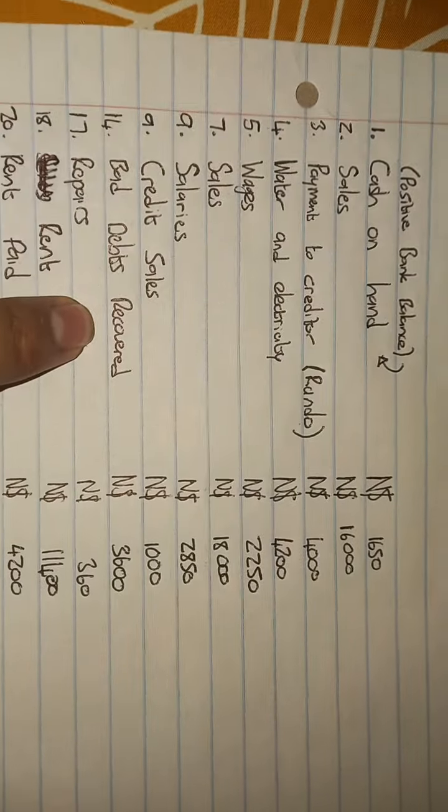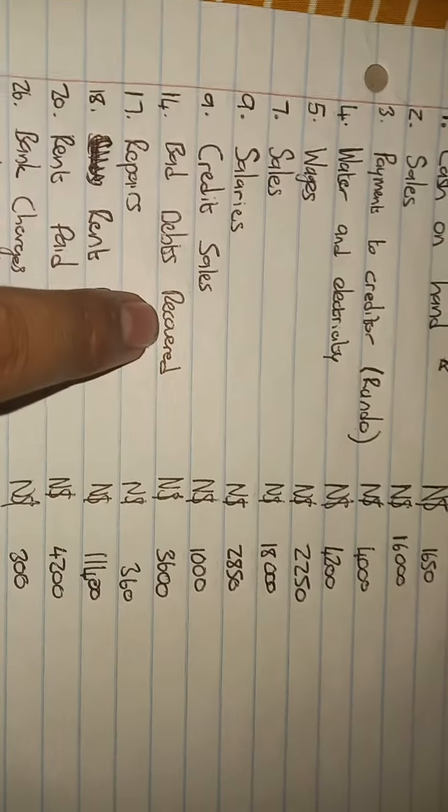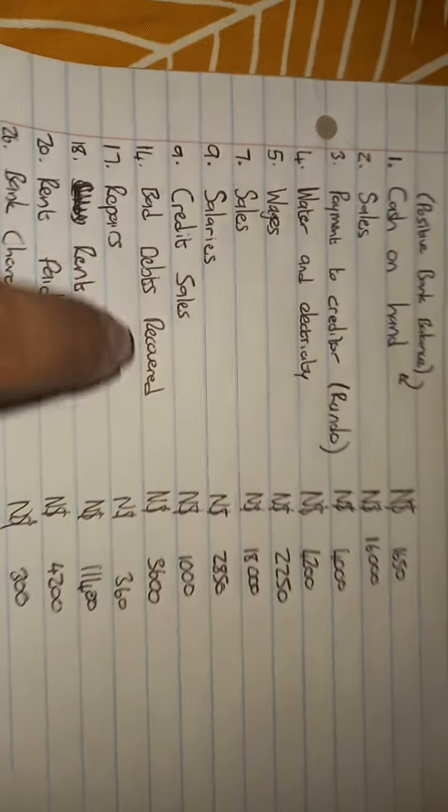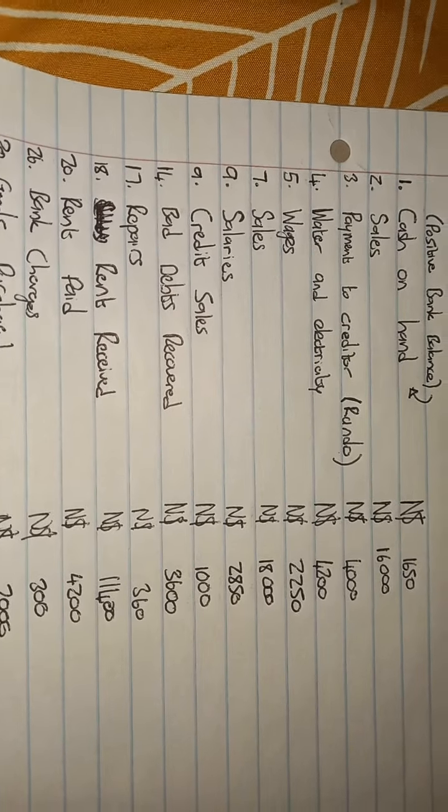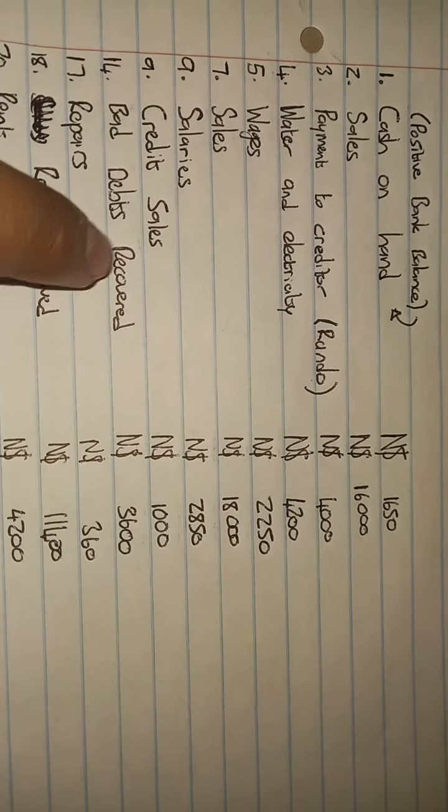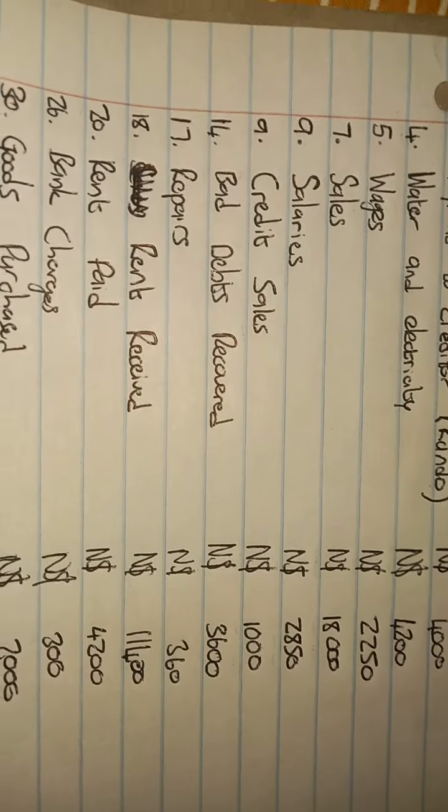Bad debts recovered also falls under debtors to some extent, but in this case, bad debts recovered is an income because we get taught that bad debts are when your debtors don't pay you back and something happens like they declare bankruptcy or they're declared insolvent or whatever, so they can't pay you back, or you can't even track down your debtor to give you back the money that they owe you.